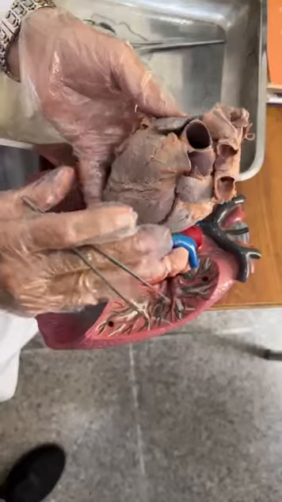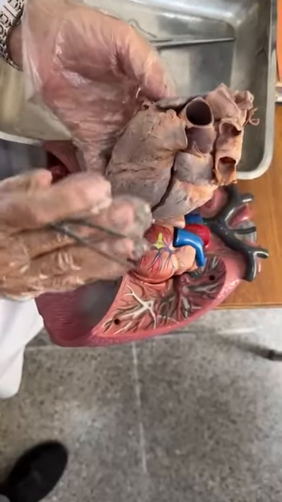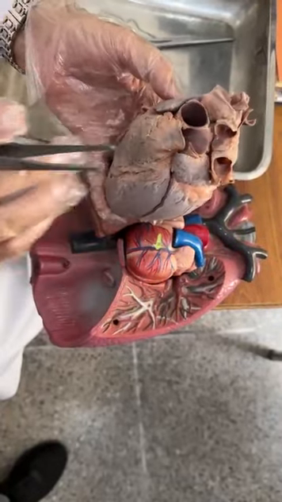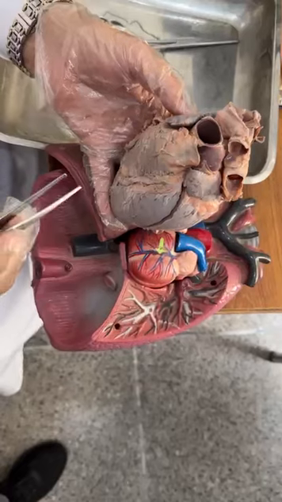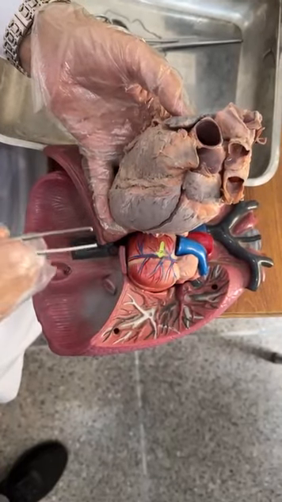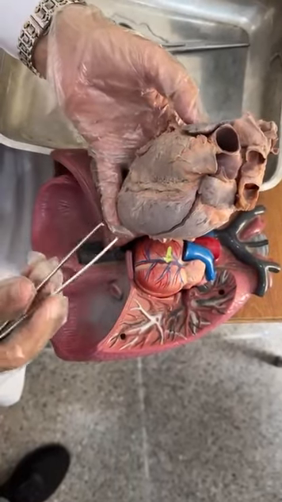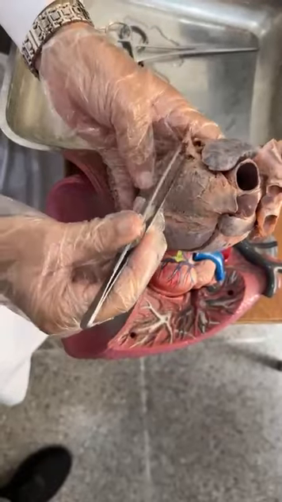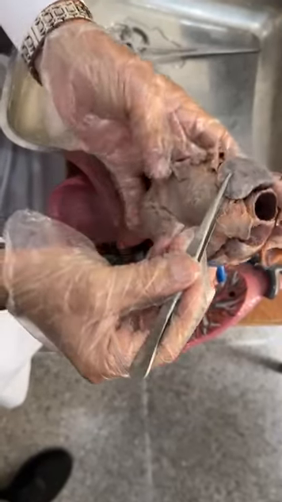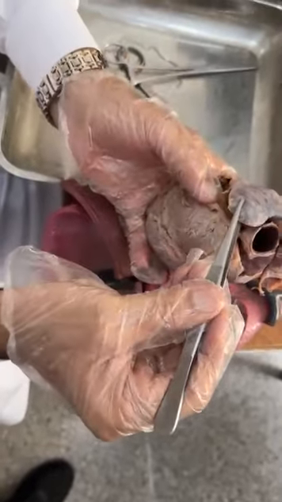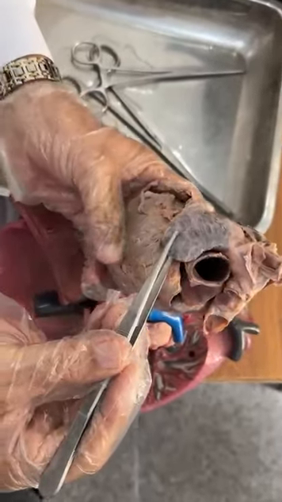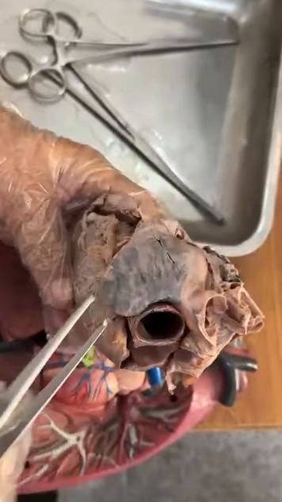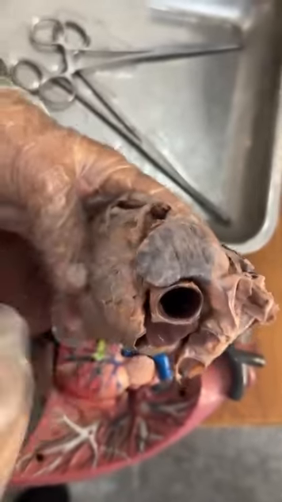Today I only discuss the structures which you can see easily, and this is important to study the anatomy of the heart. Before that you should know all these structures. Okay, now you look over here, please. This is the right atrium, with the right auricle. This is the right auricle and this is the right atrium.